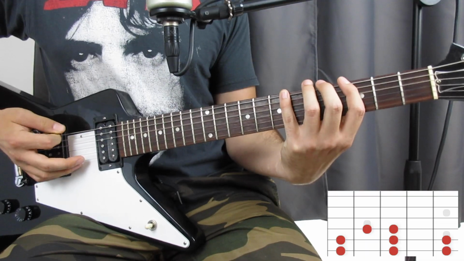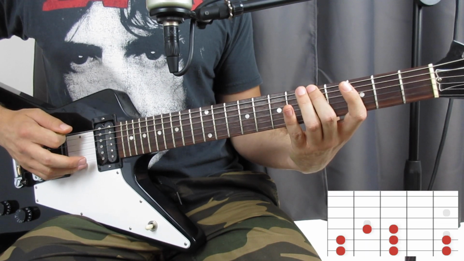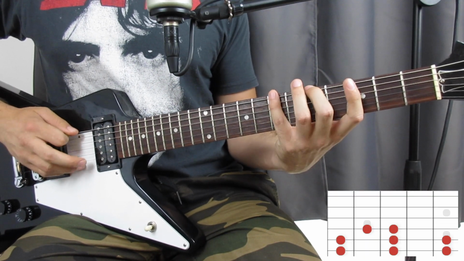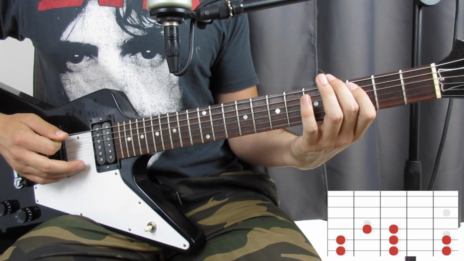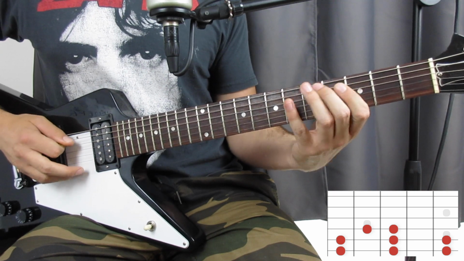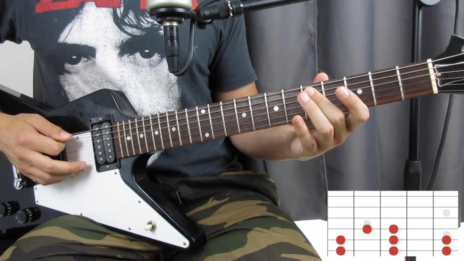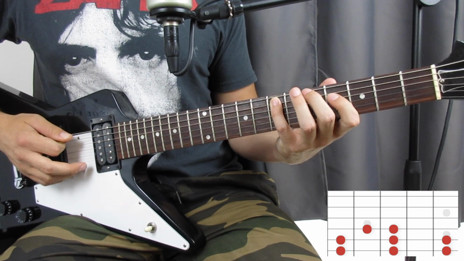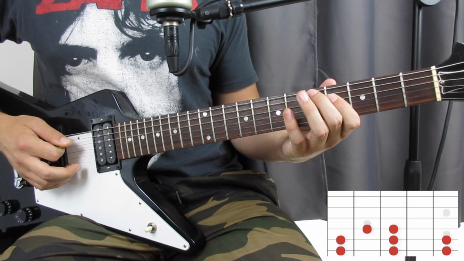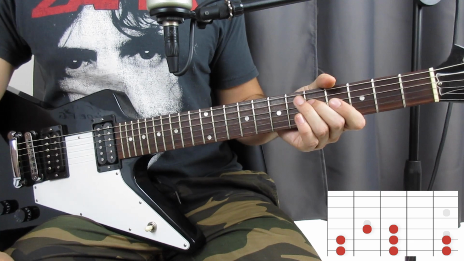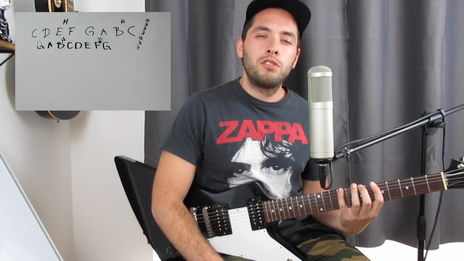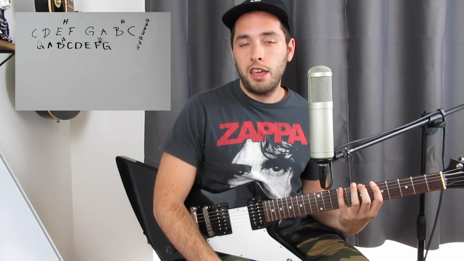So in the key of G, we have G to A, which is a whole step, A to B, which is a whole step, B to C, which is a half step, C to D, which is a whole step, D to E, which is a whole step, E to F sharp, which is a whole step, and F sharp to G, which is a half step. So because the half step, whole step layout is the same, the shapes are the same.